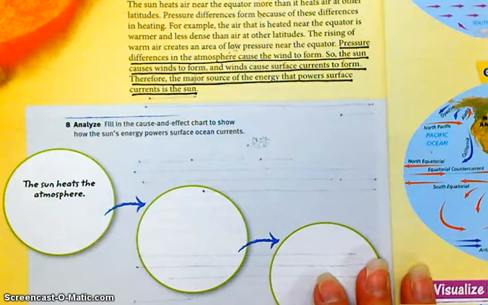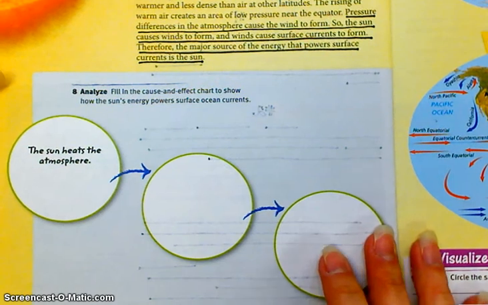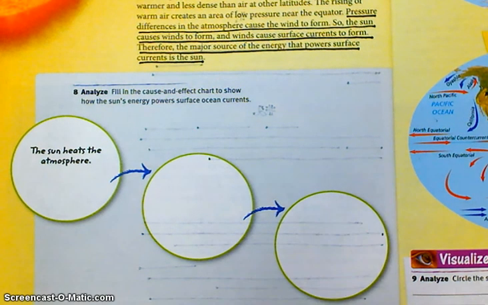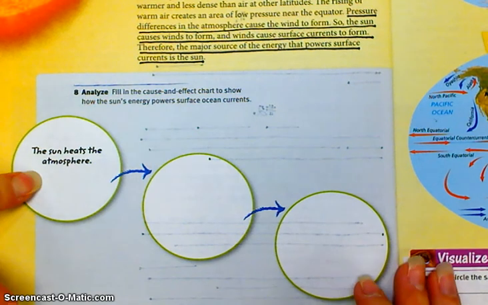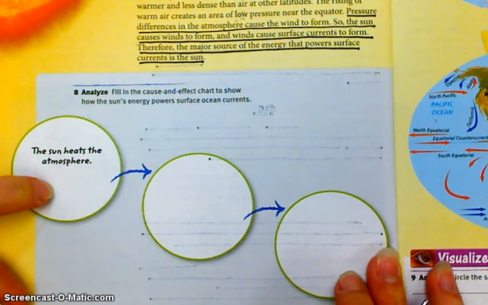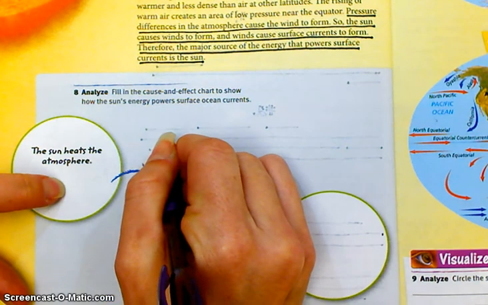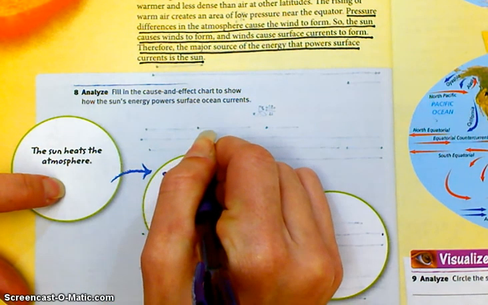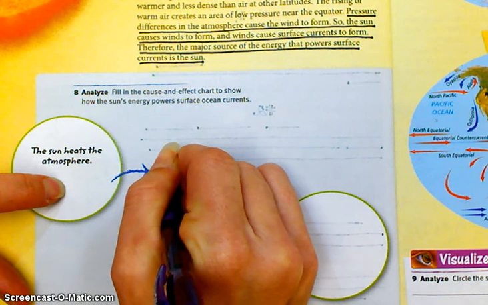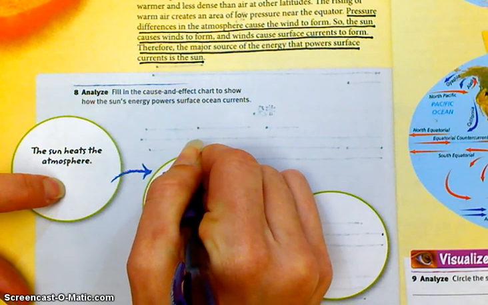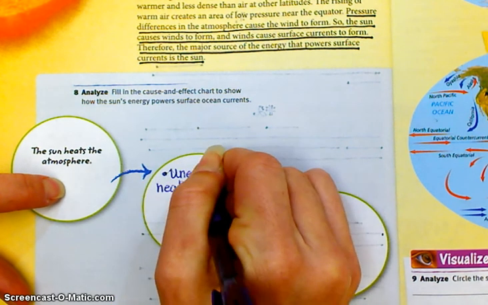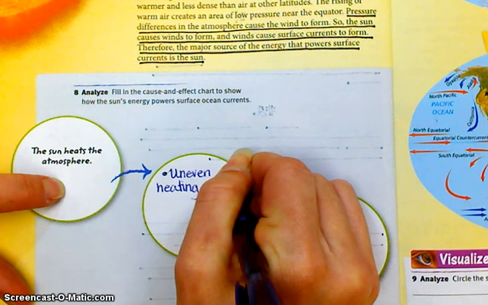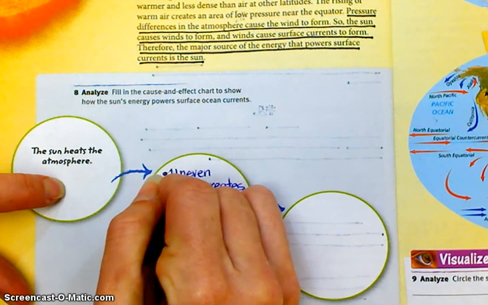All right, so down here, it says fill in the cause and effect chart to show how the sun's energy powers surface ocean currents. Well, the sun heats the atmosphere. We have uneven heating. Creates pressure differences.